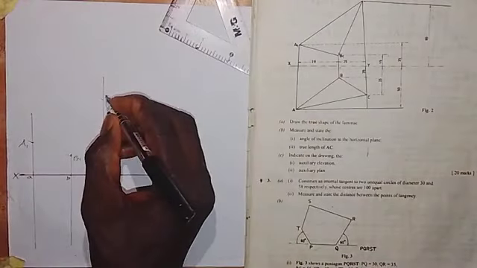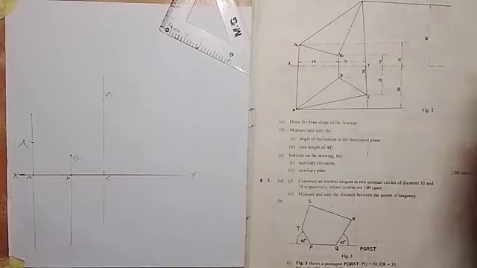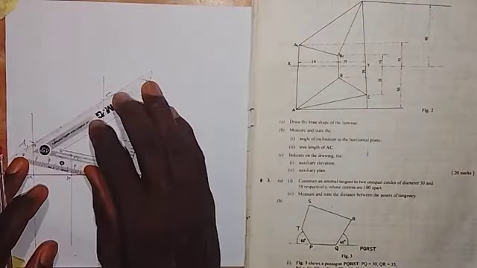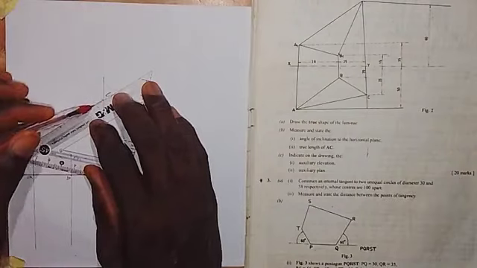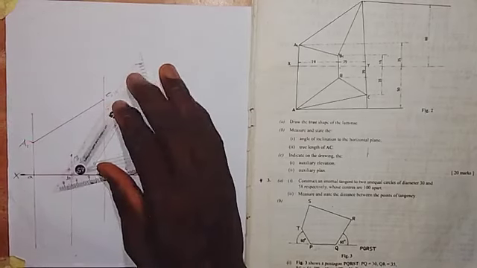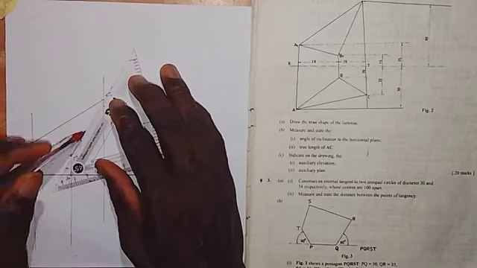This is 60 millimeters. So this point is point C1. So we have point C1 here. Now we are going to join these points together to get the front elevation of the triangular laminate. So join these 2 points together, okay? Then we join point B1 and C1 together. So we have this, okay?